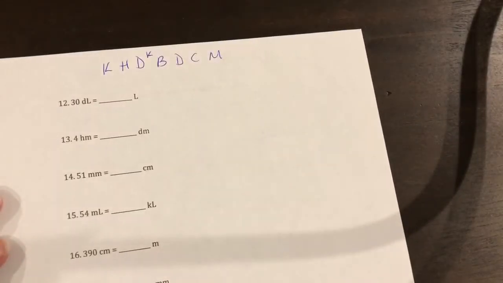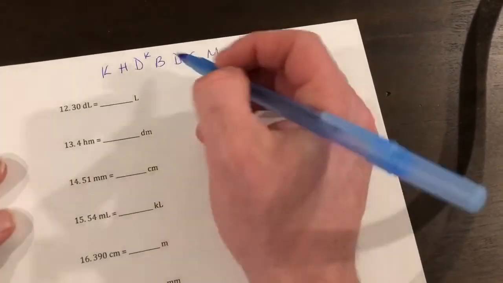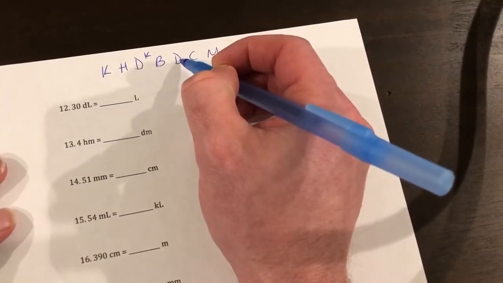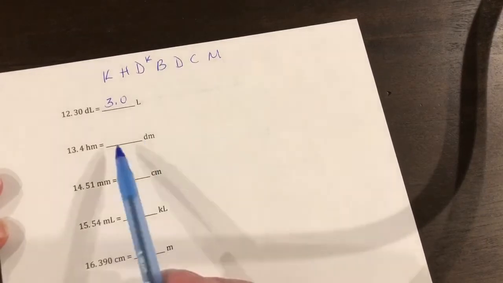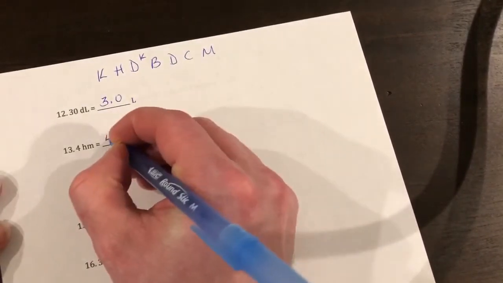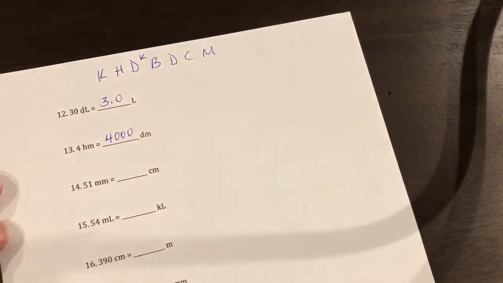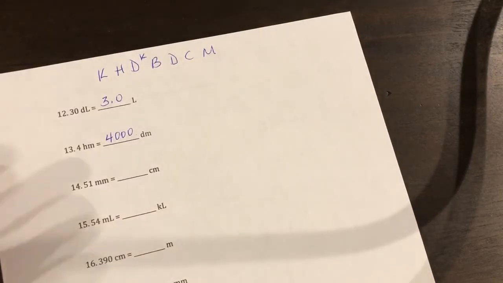Okay, so we're going to go from deciliters to liters. So I'm going to go from my deci to my base unit. So I'm going to move it one place to the left. 4 hectometers to decimeters. So 1, 2, 3 to the right. So it should be 4,000, because your decimal place is understood to be right here. 1, 2, 3, and you fill in your zeros.